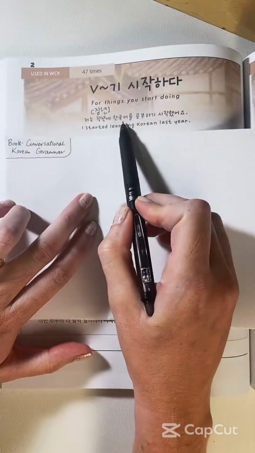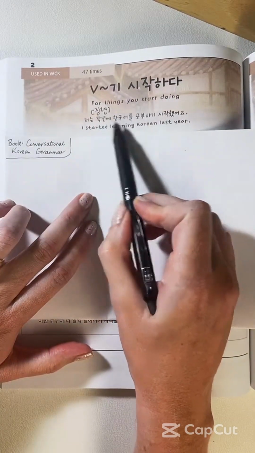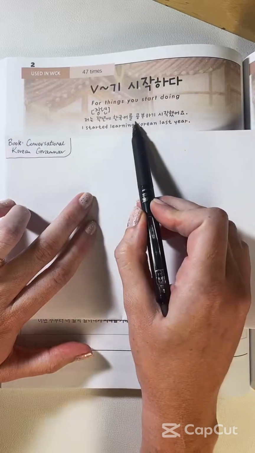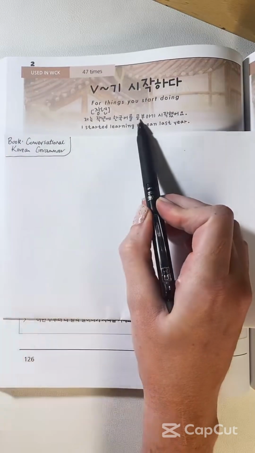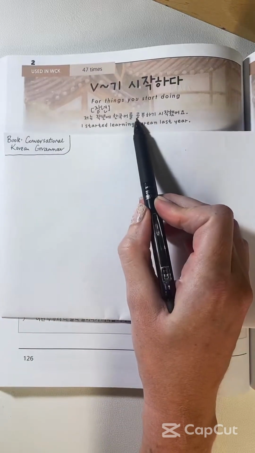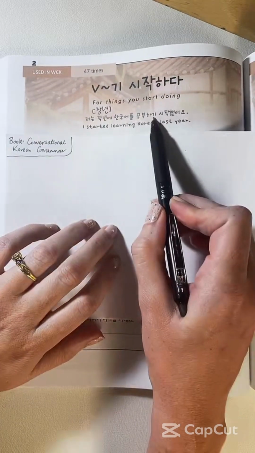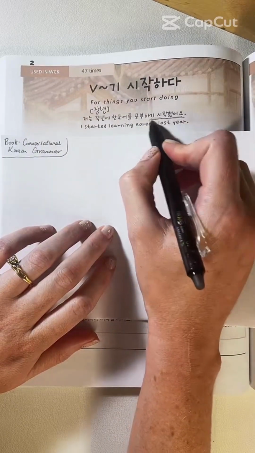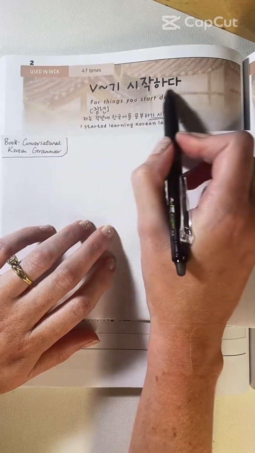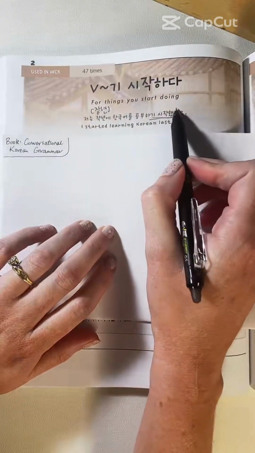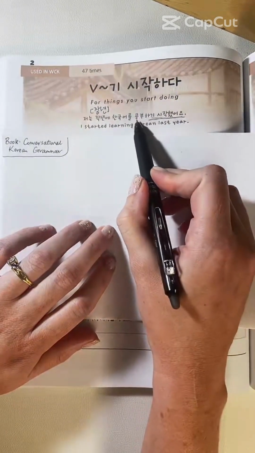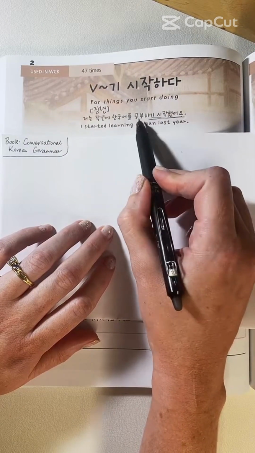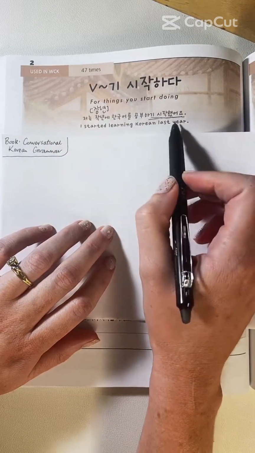And then we have 한국어를, Korean. So last year, Korean, 공부하다 is the verb to study. So 공부해요 would just be I study Korean. But now we've attached our 기 시작했어요. So 기 시작하다 is our form that we're learning to start doing something. In this case, the verb we're talking about is 공부하다, to learn. So learning, starting. 공부하기 시작해요 is to start learning Korean.